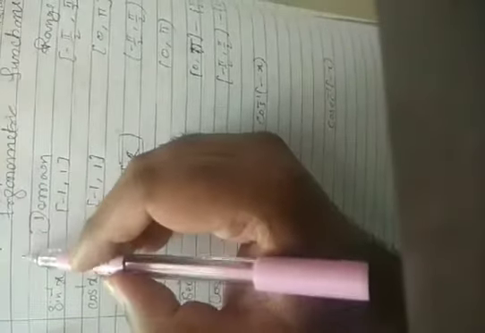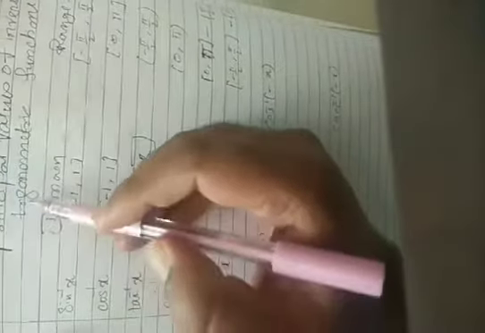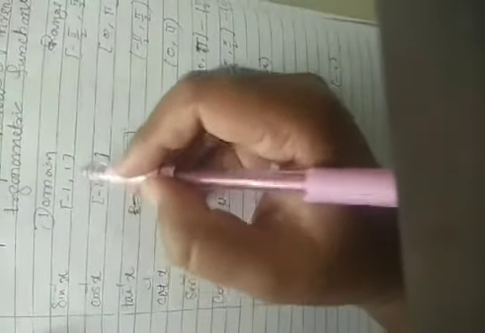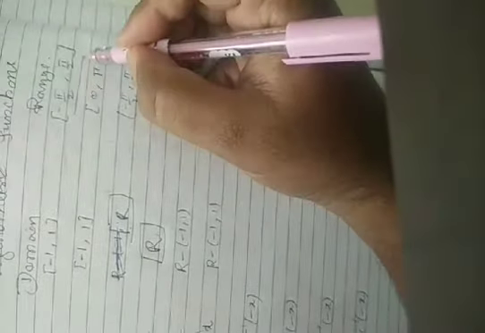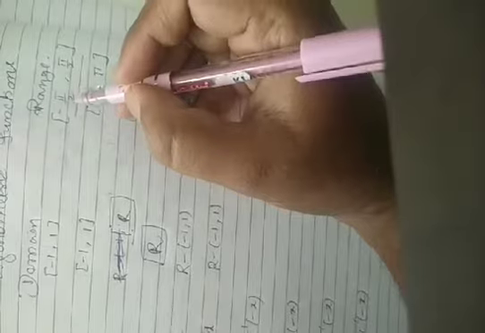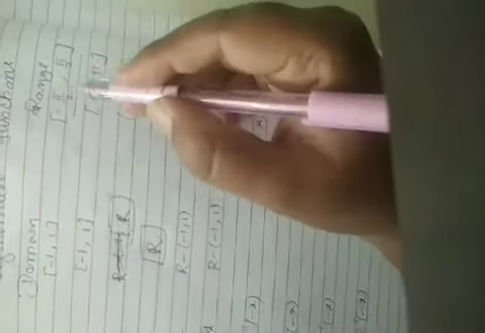Okay, today's topic is principal values of inverse trigonometric functions. Now sine inverse x has domain -1 to 1 and the range is minus pi by 2 to pi by 2. That means it will give the value, not take the value. It will give the value from minus pi by 2 to pi by 2.